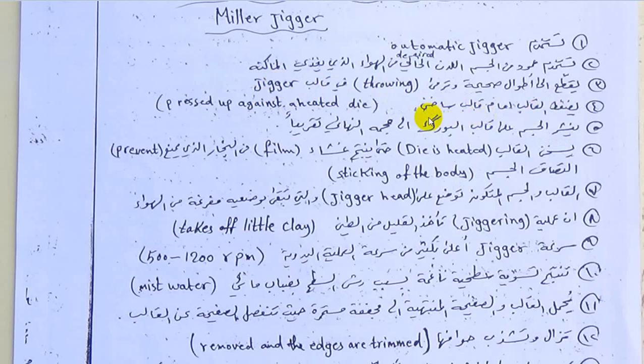يضغط القالب أمام قالب ساخن. The mold will be pressed up against a heated die, using the hot pressing technique exactly here. يضغط القالب أمام قالب ساخن. من النقطة الرابعة.